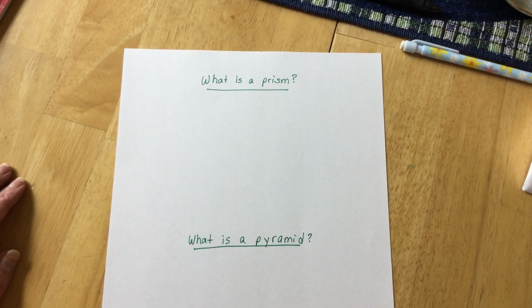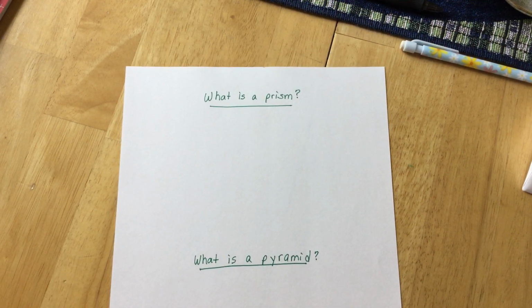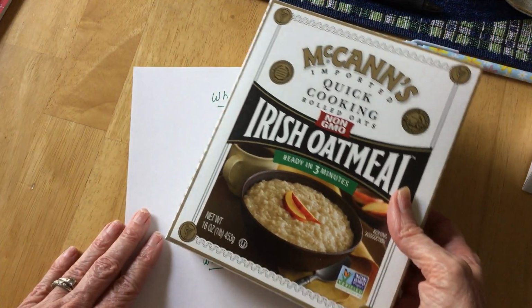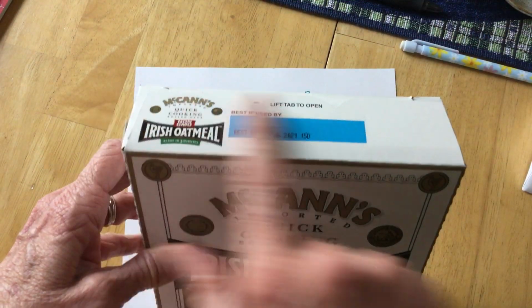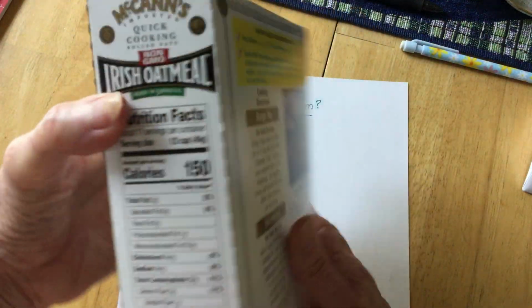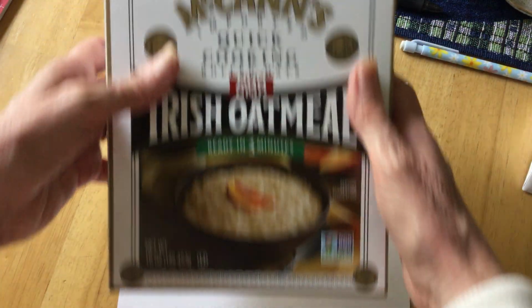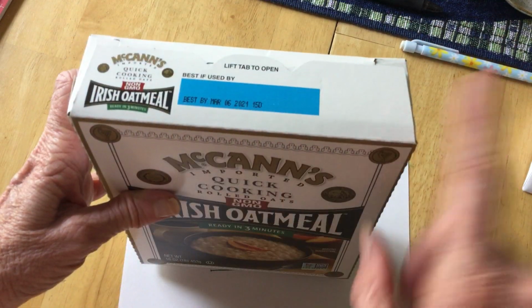Today I want to talk about prisms and pyramids, and then how to find the surface area and volume of a prism. So let's start talking about prisms. And here I have a box of oatmeal that I took out of the closet, and this is an example of a prism. What makes it a prism is that the top and the bottom are the same shape. In this case, it's a rectangle, and the sides are all rectangles. They don't have to be the same size, but they all have to be rectangles. So that's what makes something a prism. This is a rectangular prism because the top and the bottom are rectangles.